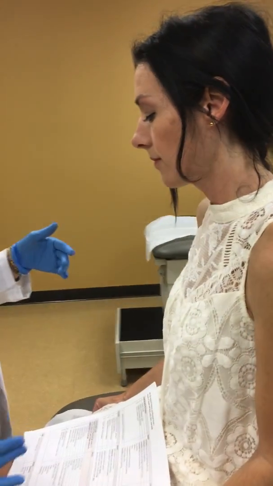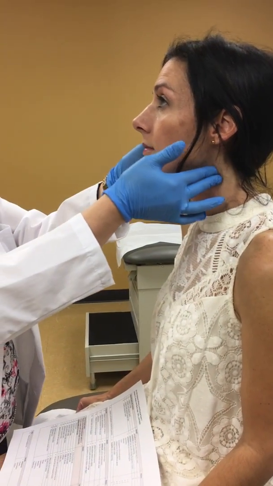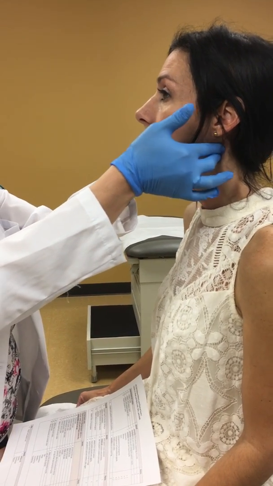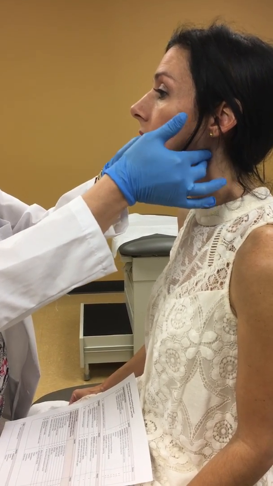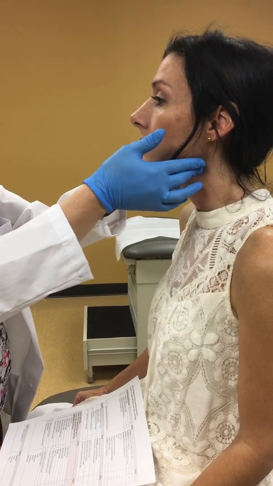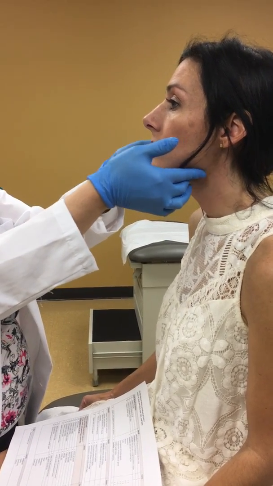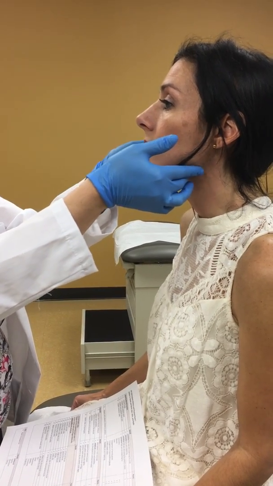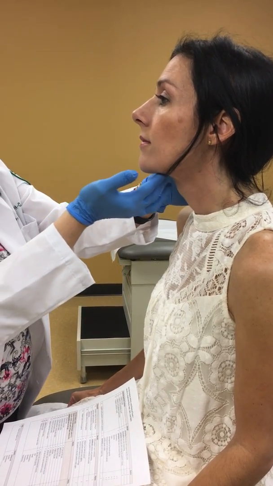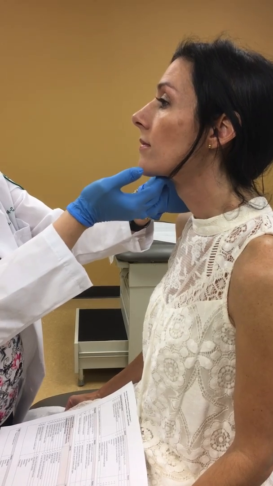Next we're going to go for the tonsillar lymph nodes. That's going to be right here at the angle of the jaw. Again, that circular deep rubbing motion. Then we're going to move onto the submandibular lymph nodes. That's going to be right here about mid-jaw. And then here to the submental under the chin.